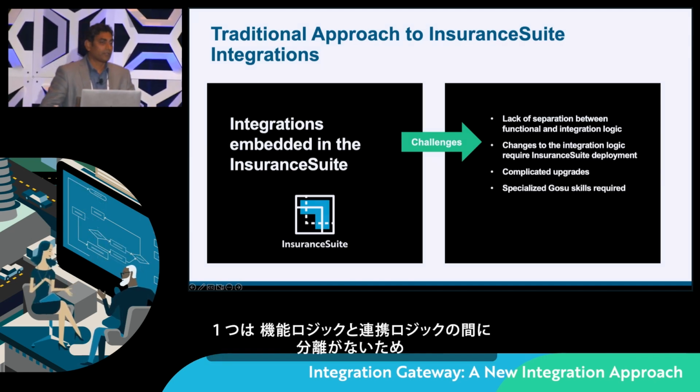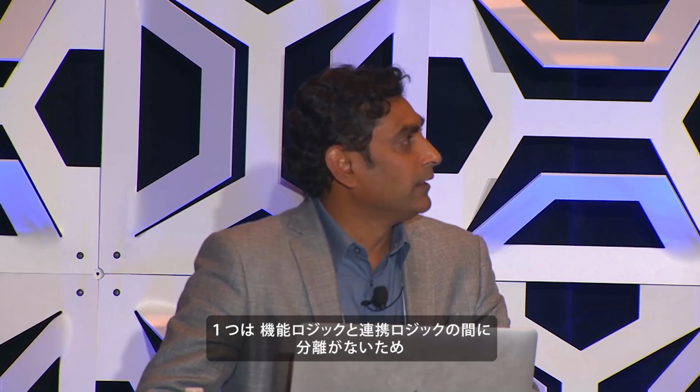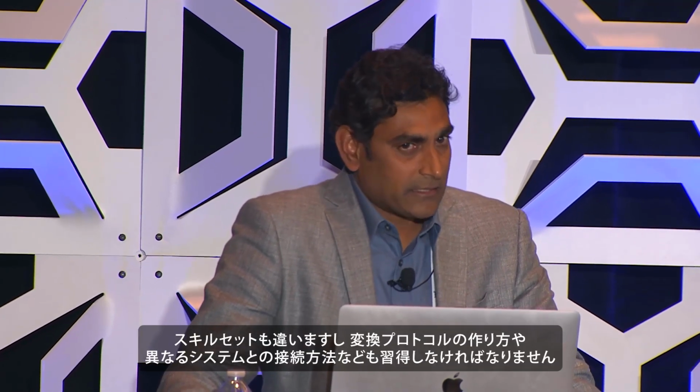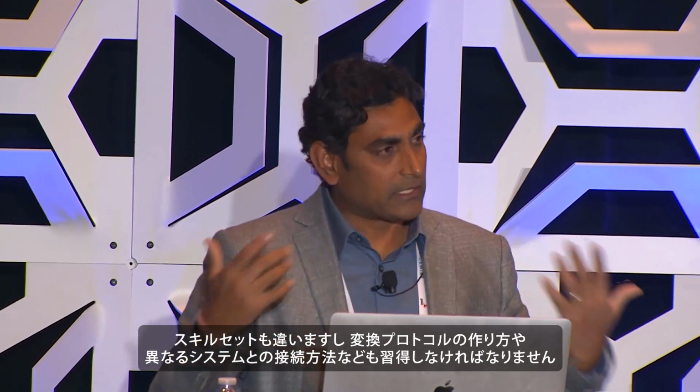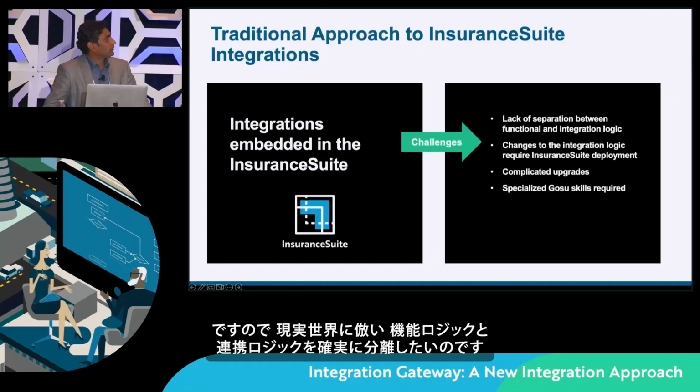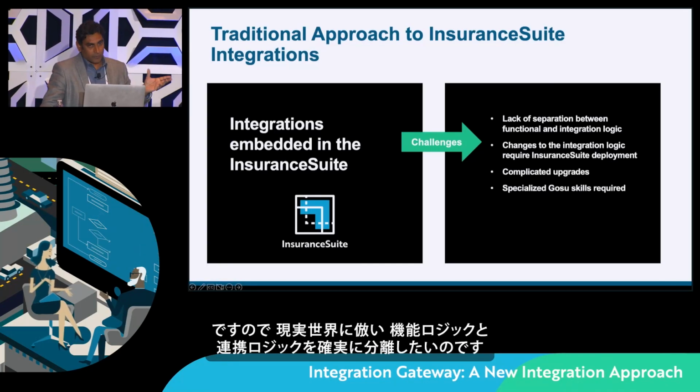One, there is a lack of separation between the functional logic and the integration logic. They are all combined into one thing. But if you look at real practices, at least in the larger companies, integration development is a separate practice. The skill set is different, they know how to transform protocols, how to connect to different systems and so on. So, there is lack of separation between these two.